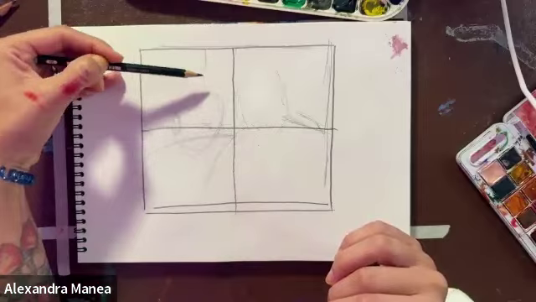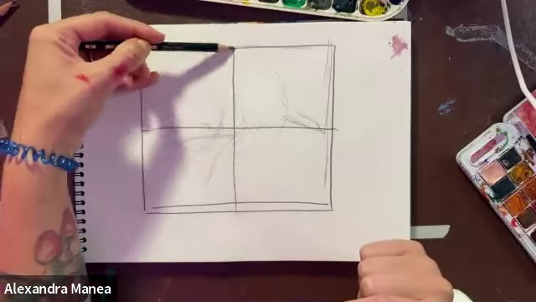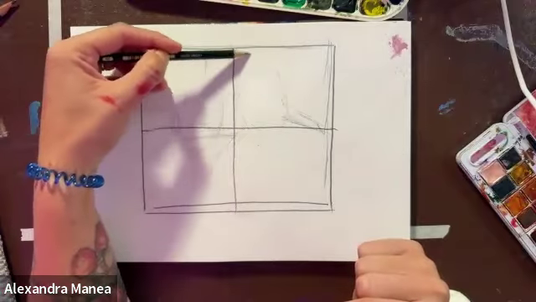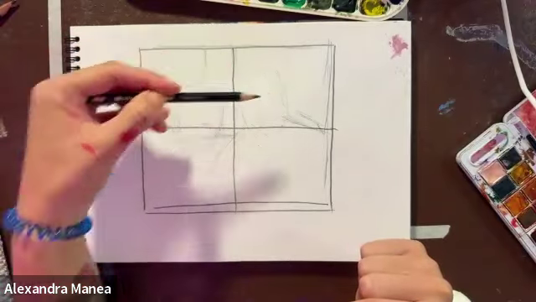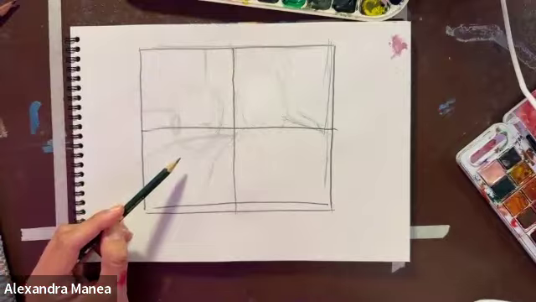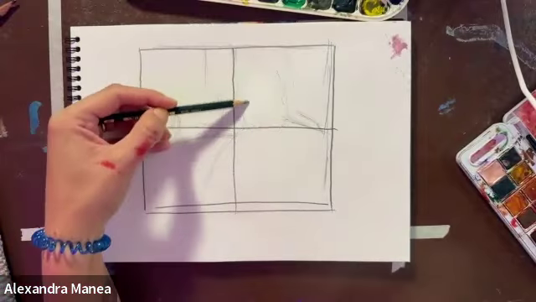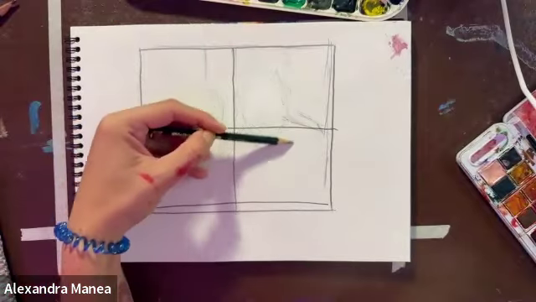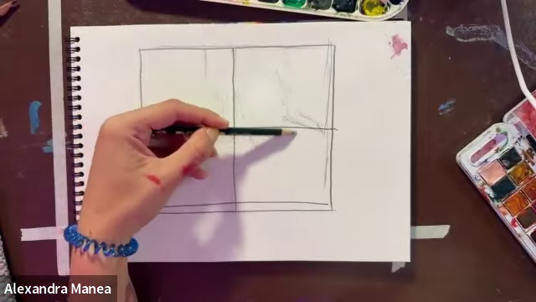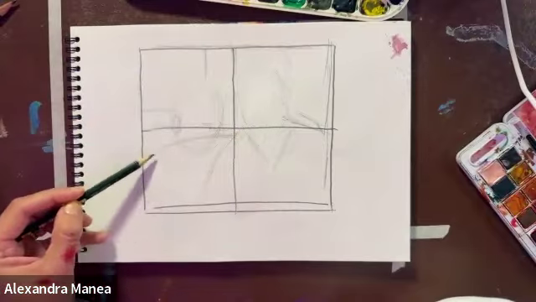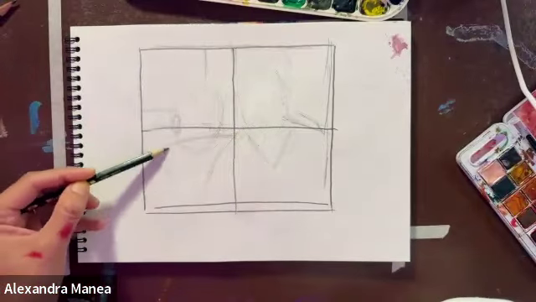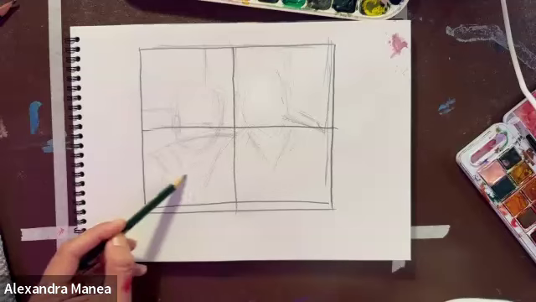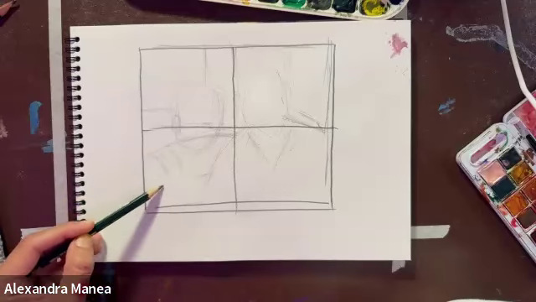That helps a lot. Then there's a window, I think, in the background with a light. We'll roughly draw that too. Then you have a V shirt, so we'll draw the V.